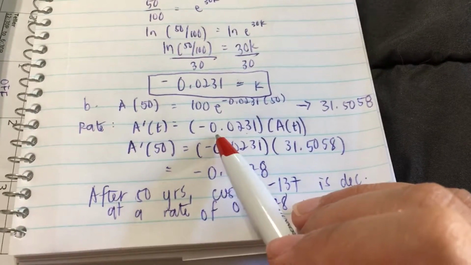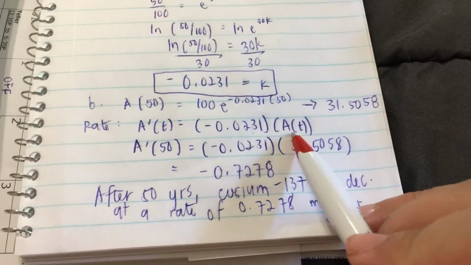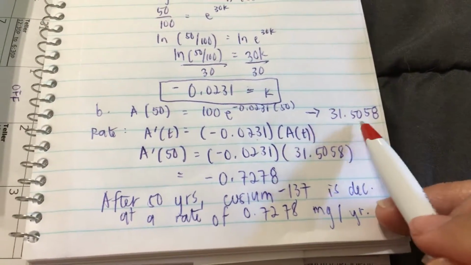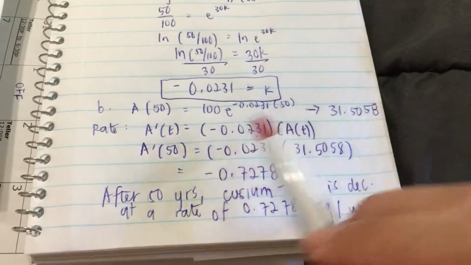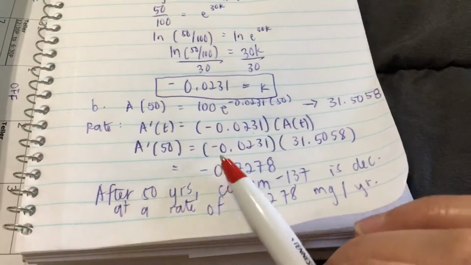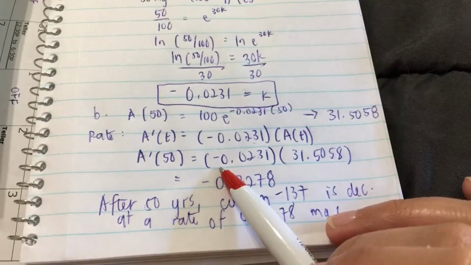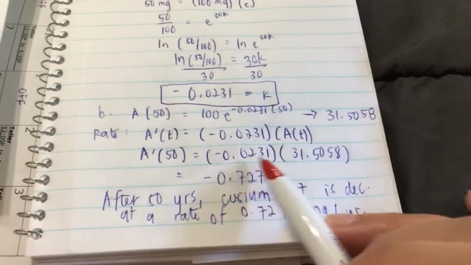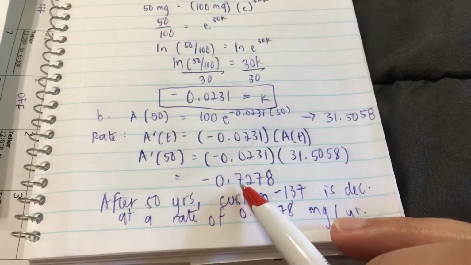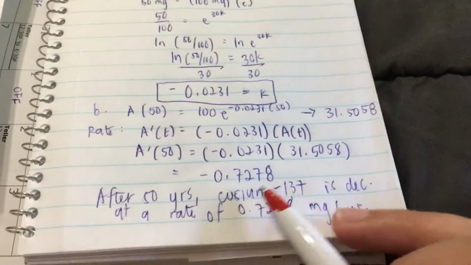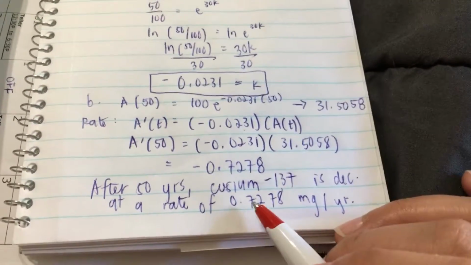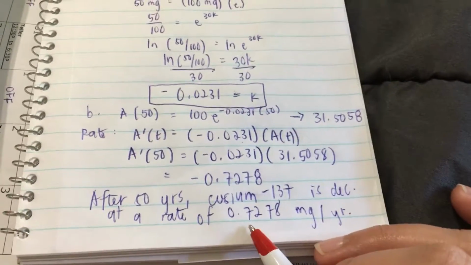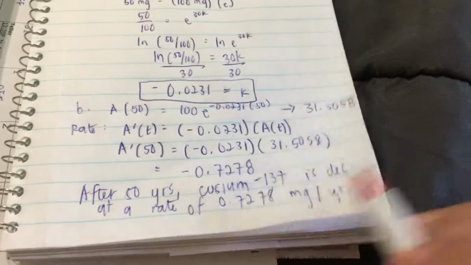To find the rate, we're going to then find A prime of t, and we're going to multiply k times A of 50. And that's 31.5058, the one we just found. So A prime of 50 is equal to negative 0.0231 times 31.5058, which is equal to negative 0.7278. Therefore, after 50 years, cesium-137 is decreasing at a rate of 0.7278 milligrams per year.